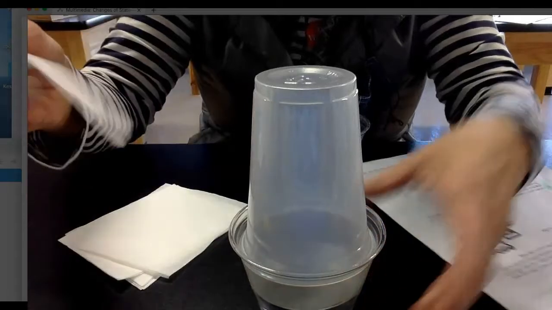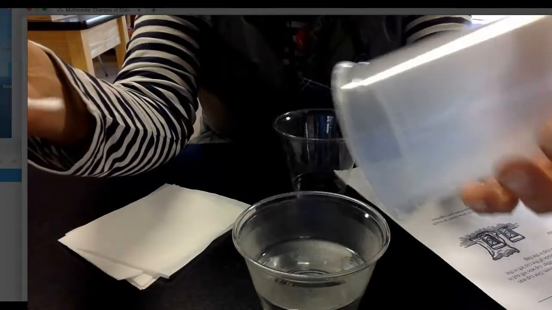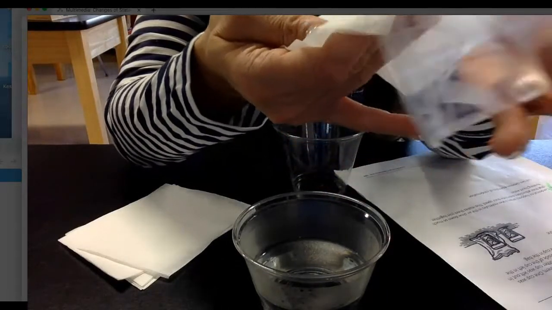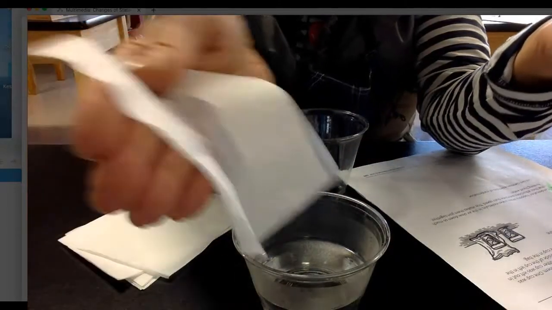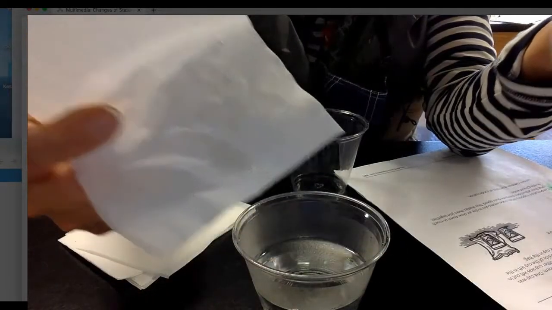If we open up this cup and we wipe the inside of this cup, it is really wet with condensation. There's a lot of moisture in there. You can actually see where I wiped it off on the cup.